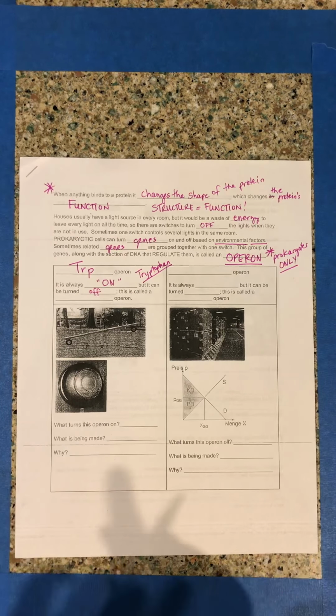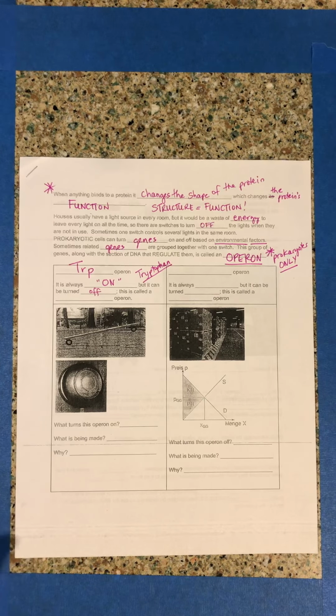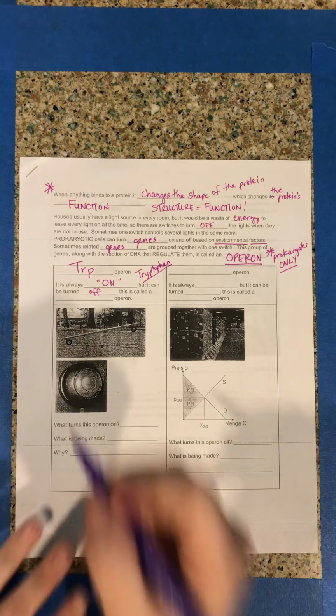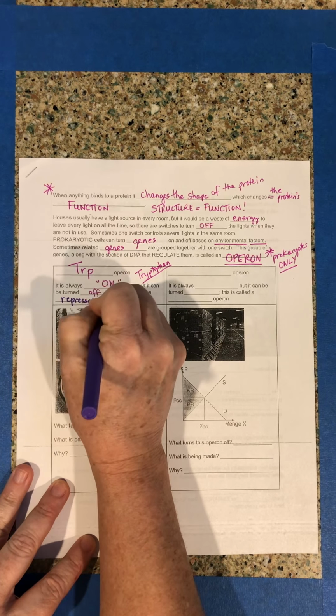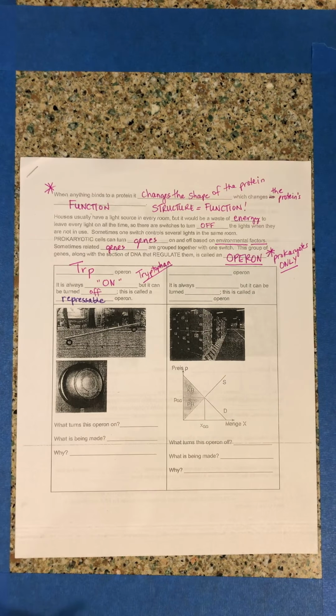Things that are always on but can be turned off are called repressible, because we can actually repress them. But that means that you have to turn them off; they're going to stay on all the time. In your house, that would be your refrigerator, your heat and air, your hot water heater.